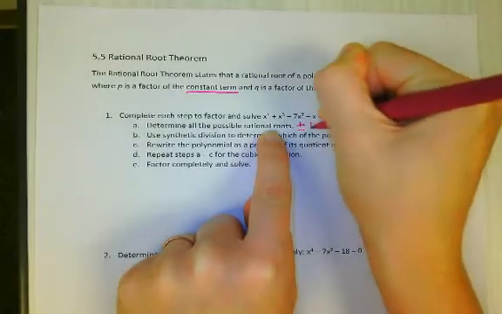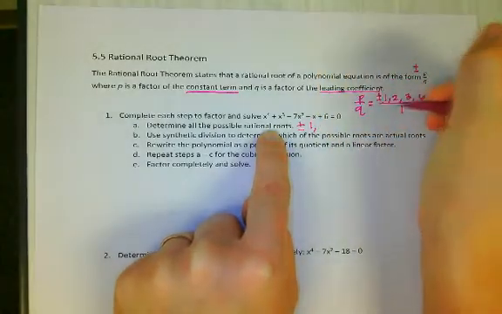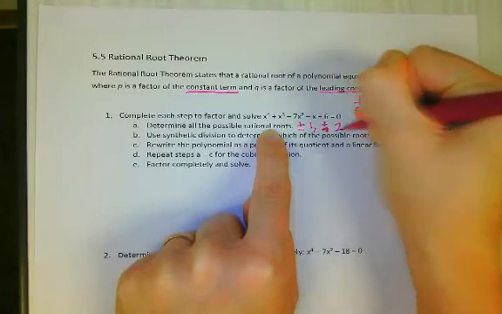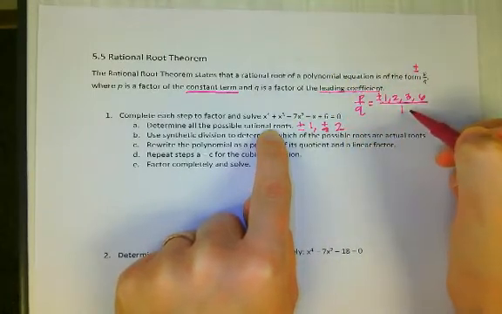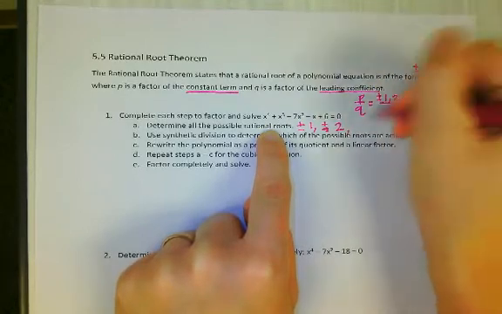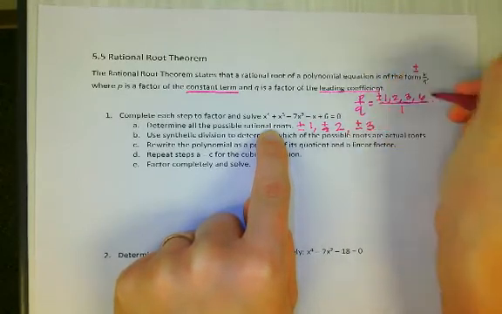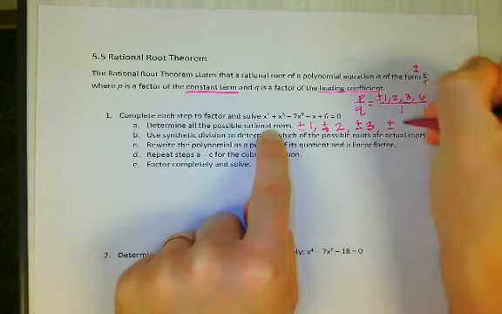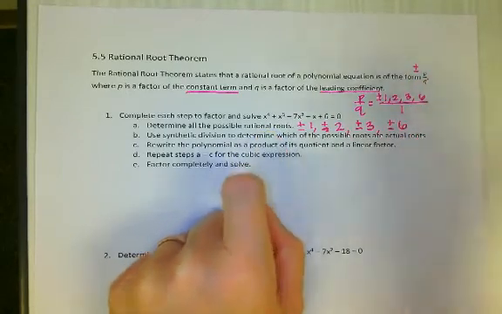Positive and negative 1 are possible roots. Positive and negative 2, because 2 divided by 1. Positive and negative 3 are choices from 3 divided by 1. And positive and negative 6.